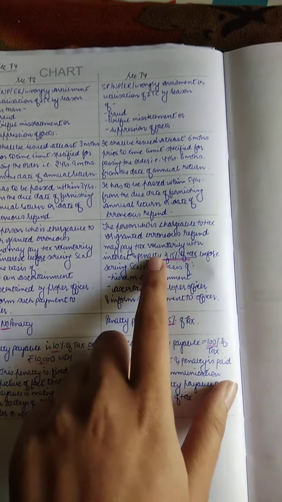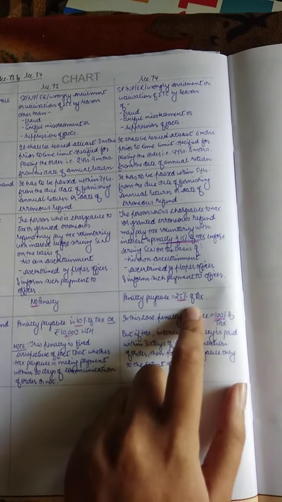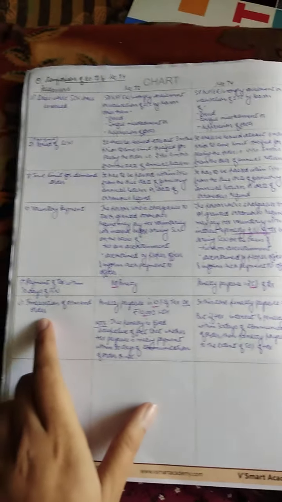Fifth, payment of tax within 30 days of show cause notice. If we make payment of tax within 30 days of show cause notice in case of section 73, there is no penalty. But under section 74, penalty is payable, that is 25% of tax.